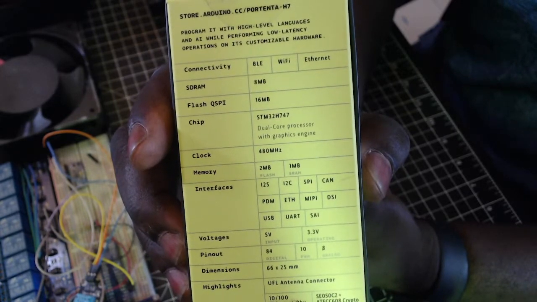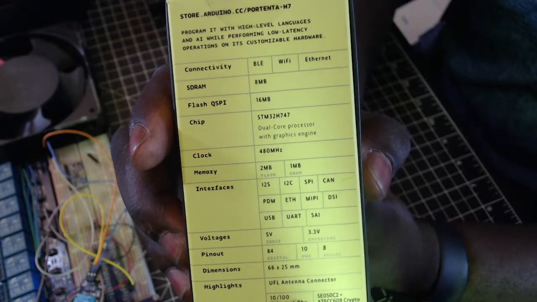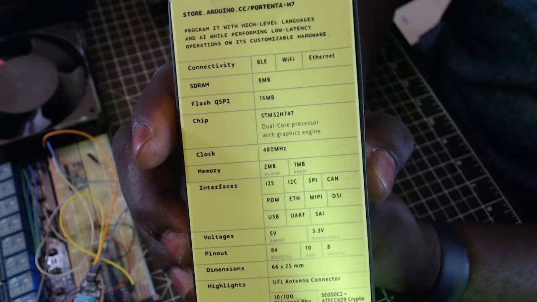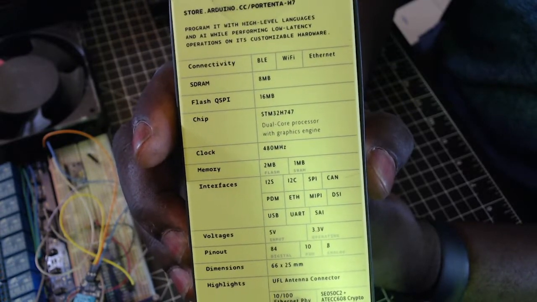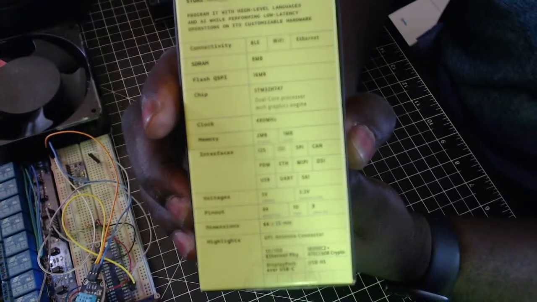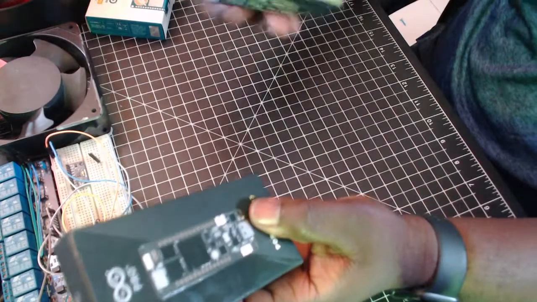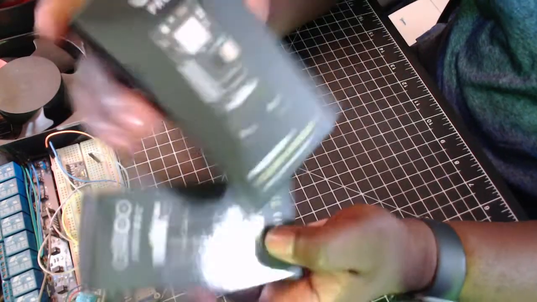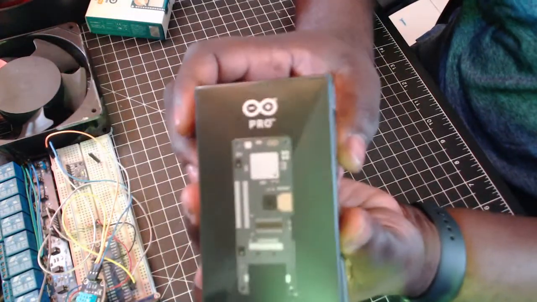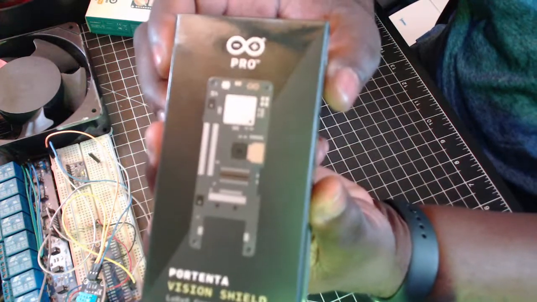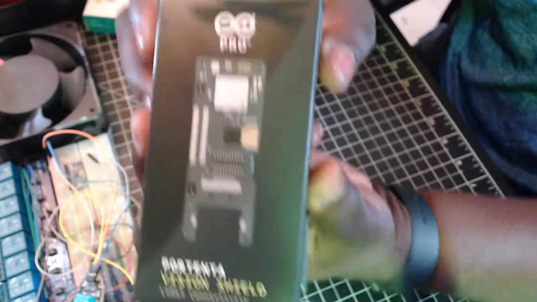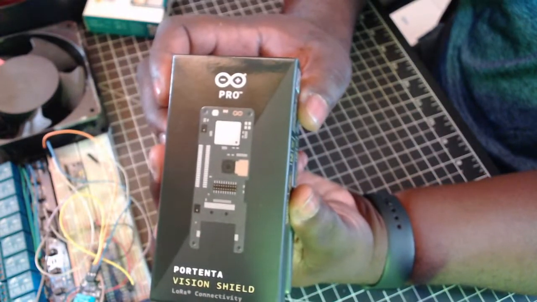It has a total of 84 digital input output pins, 10 pulse width modulators, and 8 analog pins. And as you can see, there is a shield, a vision shield. So this is more or less like a camera, all right? The Portenta Vision Shield, a camera that you can actually put on it.